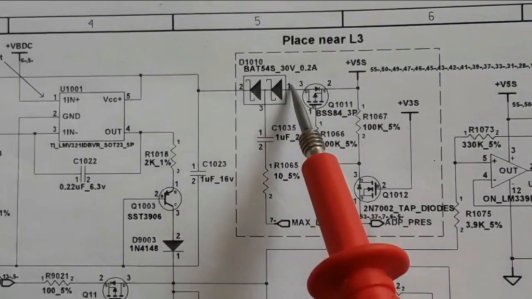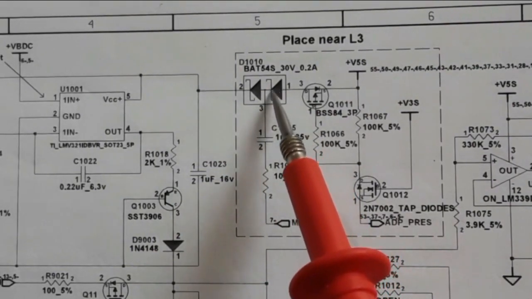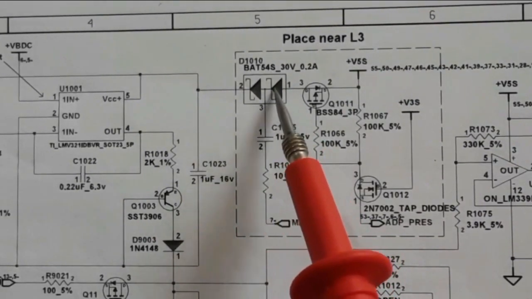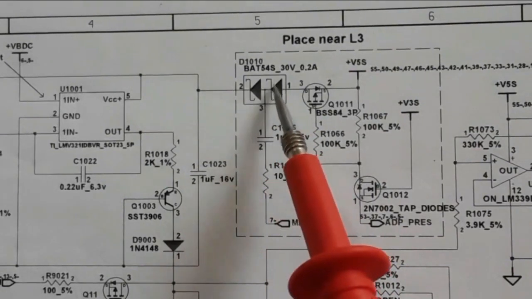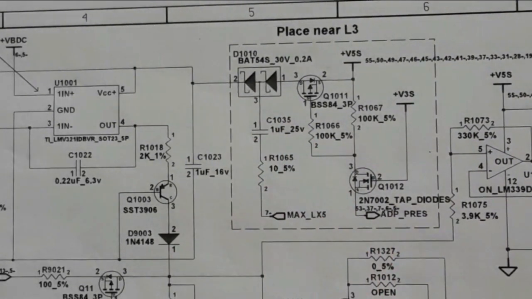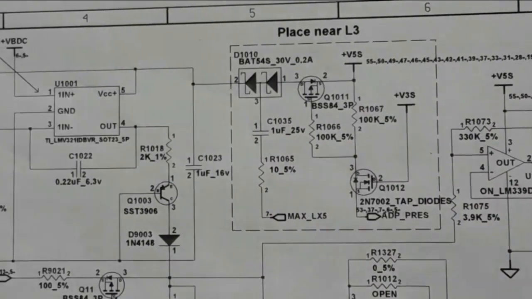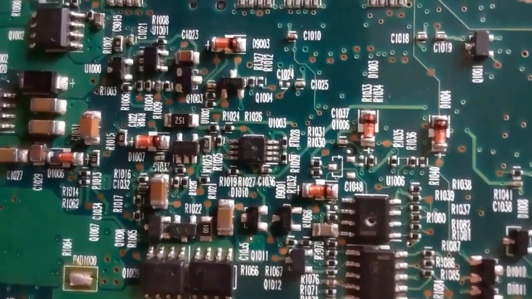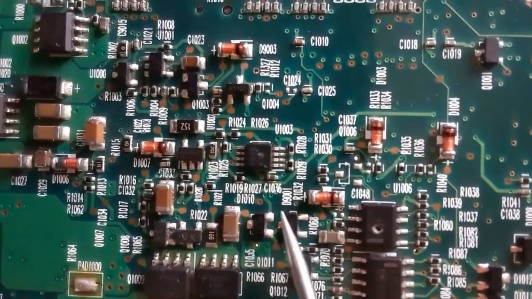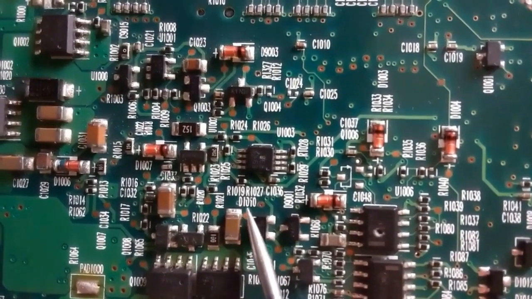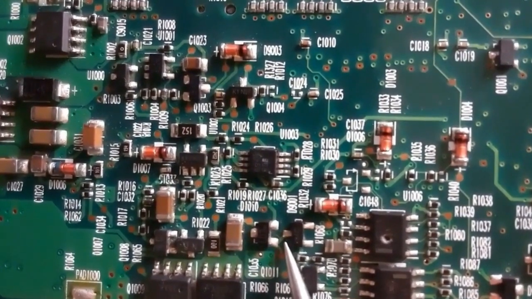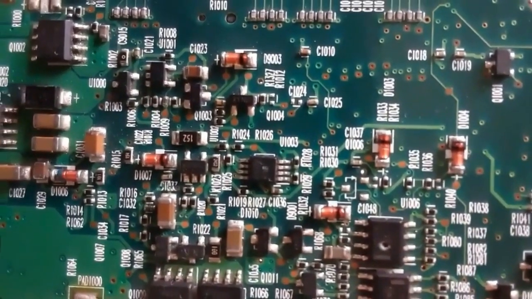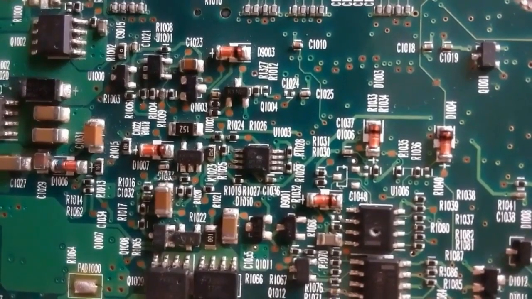Here we have another component. This is a double diode, D1010. We're going to see this diode on the motherboard. This is a double diode, two diodes connected together, as you can see here on the motherboard. The first diode is connected to the second diode here, the same as we have seen in the schematic.